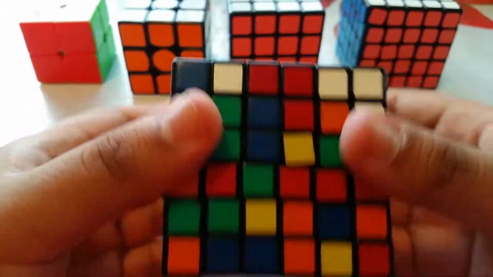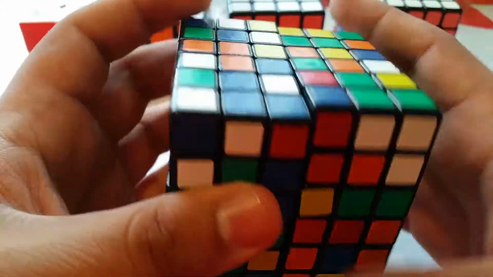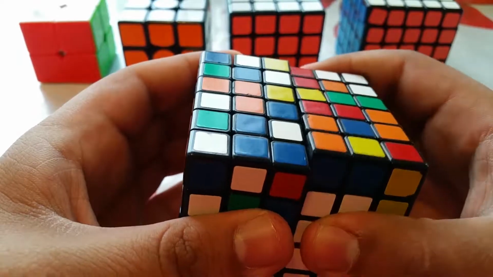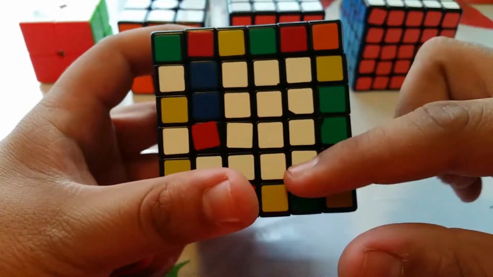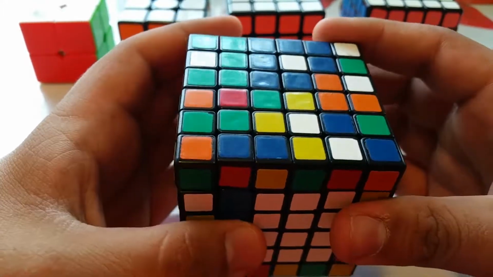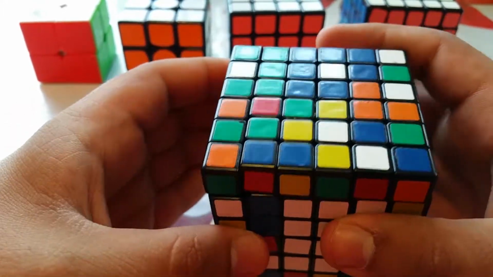Okay, so I see a little bit of pieces right there, but if I move them down, I'm going to mess up my cross. And how you're going to do that is you're going to move them down, do a U2, and move it back up. And like that, you move your pieces right here, and you can start looking for ways to attach them.